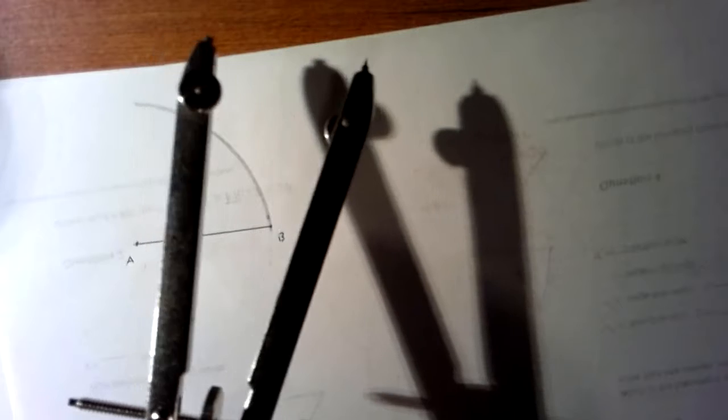Now the next thing I'm going to do is, the first time I put the needle on A and the pencil on B. This time I'm going to put the needle on B and the pencil on A. Notice I didn't change the setting, the width, the radius in the compass. All I did is lift it up, but I didn't change the actual radius. It must be the same. If it's not, then you don't get the correct picture.